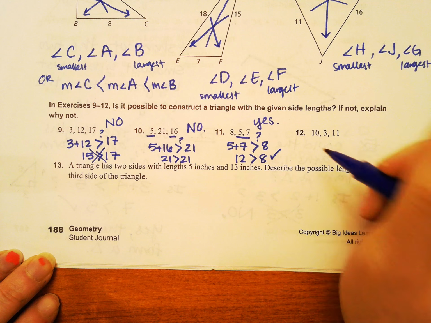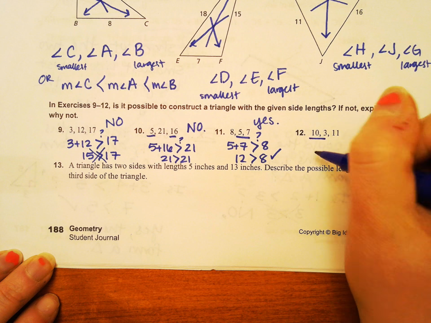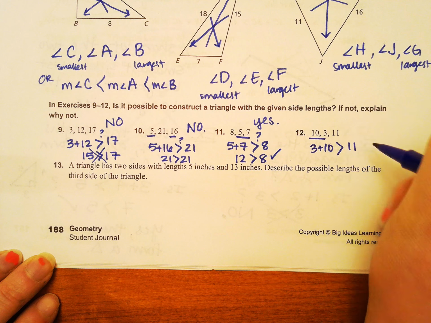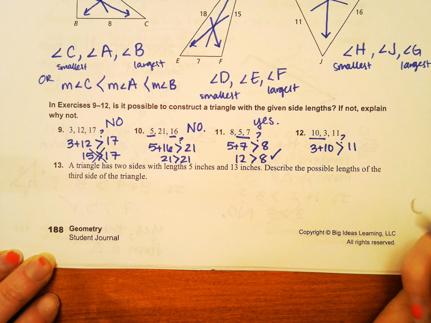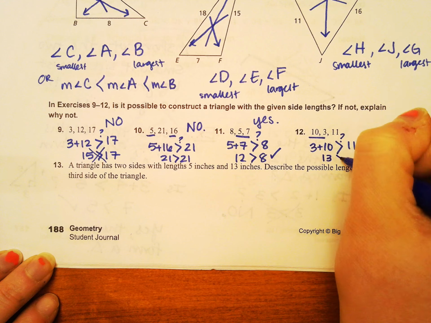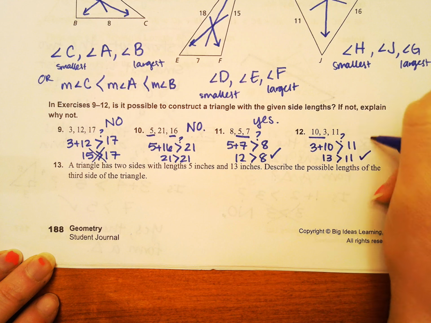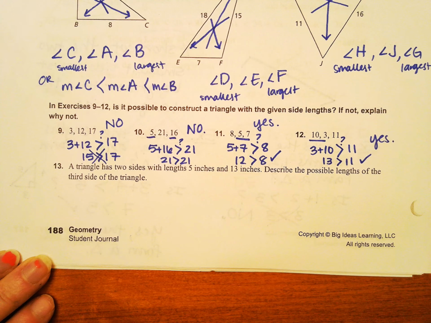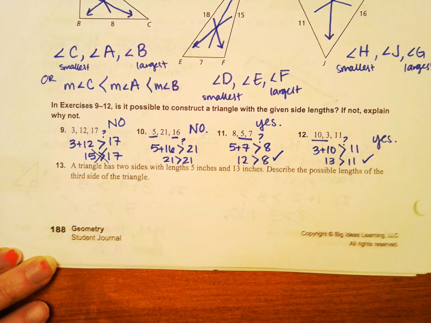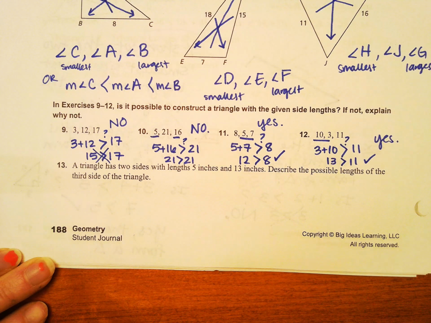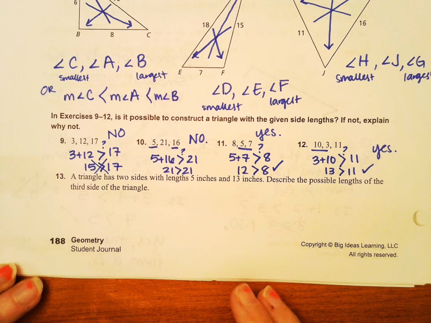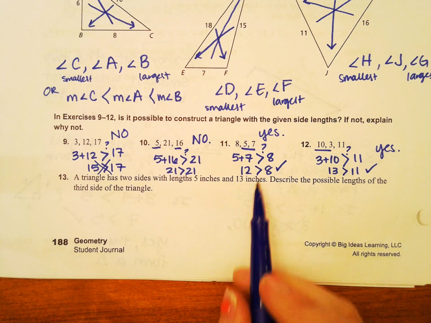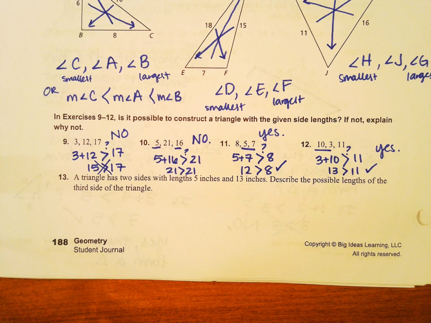And our last one, our two smaller side lengths are 10 and 3. Is 10 plus 3 bigger than 11? Well, 10 plus 3 is 13. 13 is bigger than 11, so yes. And all of our reasons here are explanations for why this does or does not work. It's satisfying the triangle inequality theorem. So these don't satisfy the triangle inequality theorem, but these do. So we can build a triangle.